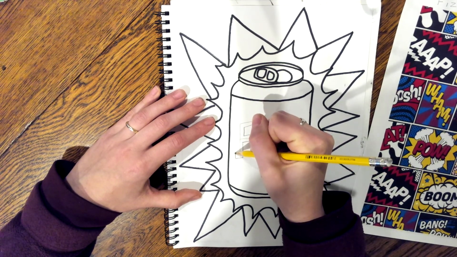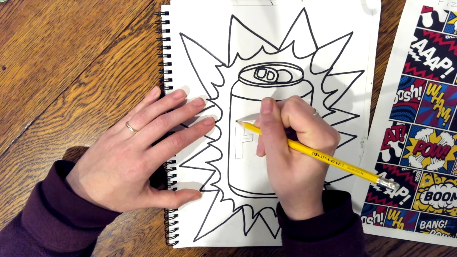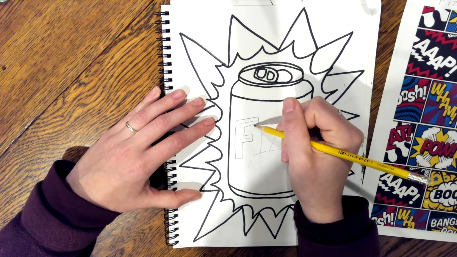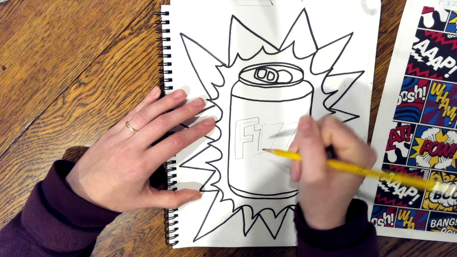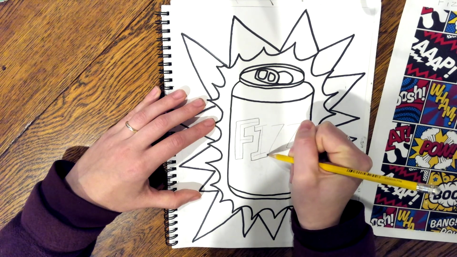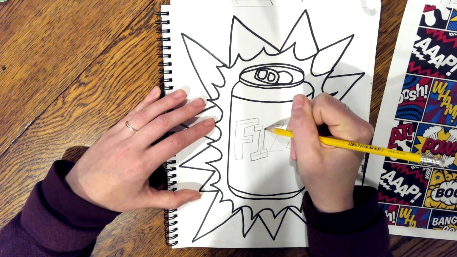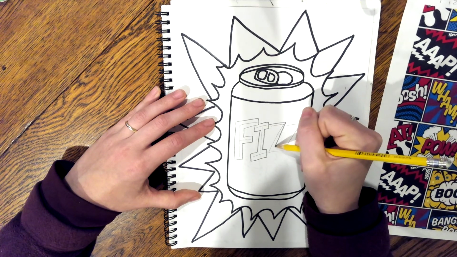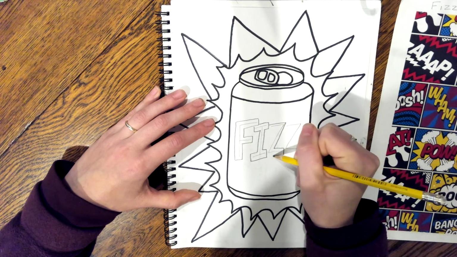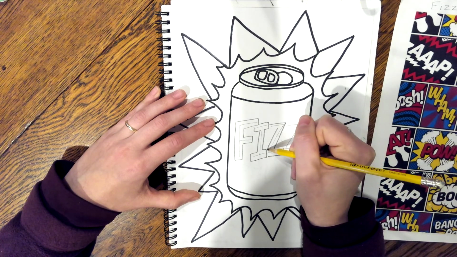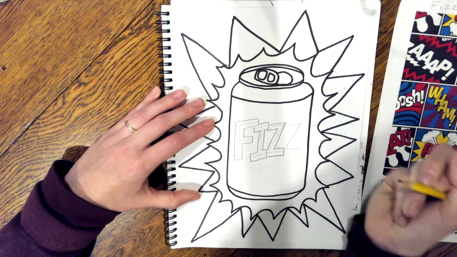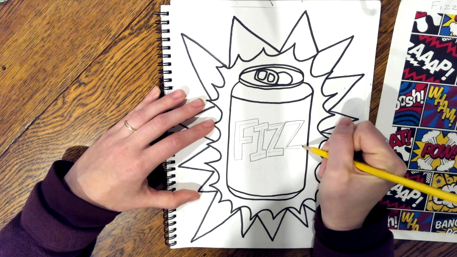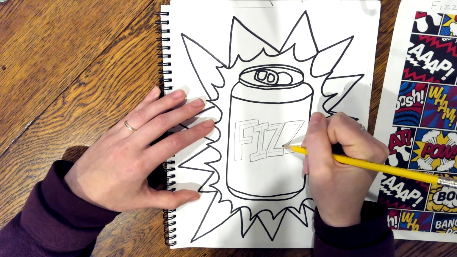If you want to practice this on an extra piece of paper before you do it in your final, that's fine. Some of my letters are overlapping, which is fine to do, just to be able to squeeze them all in there.